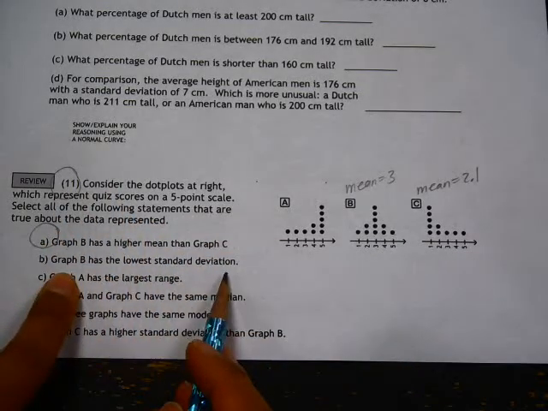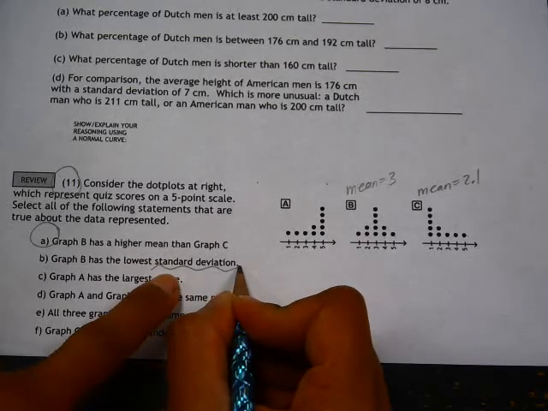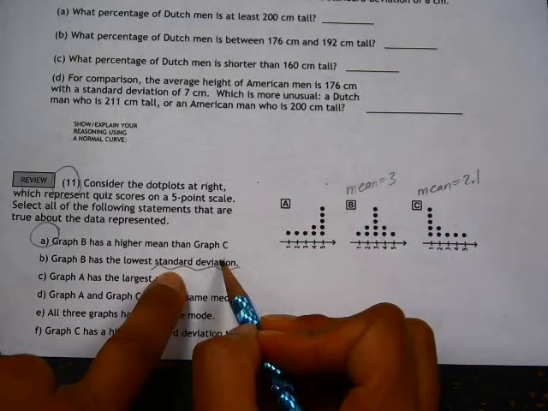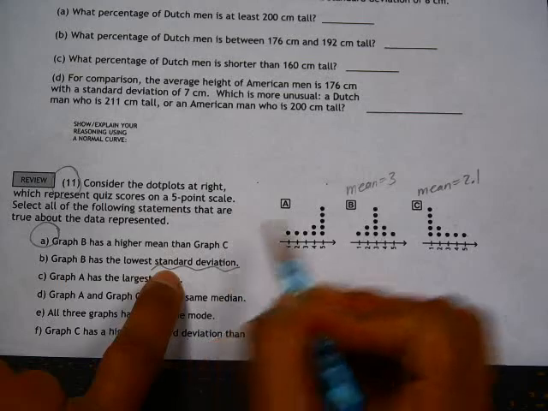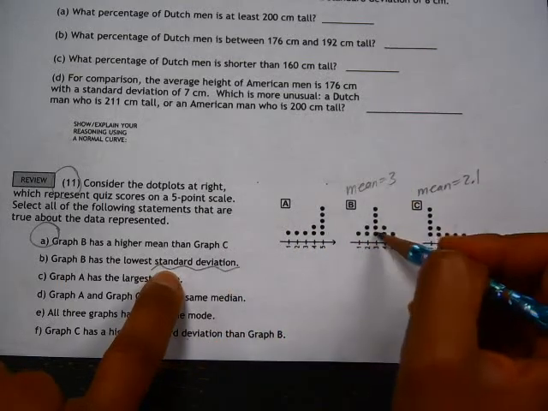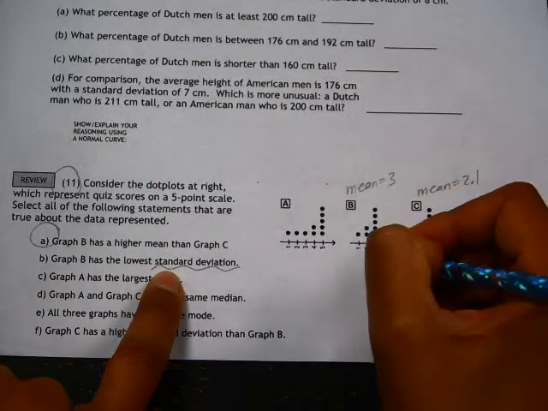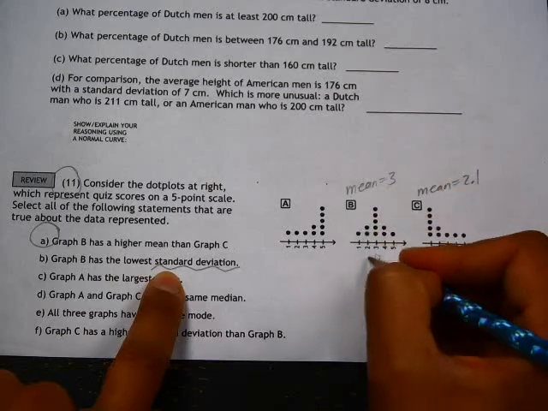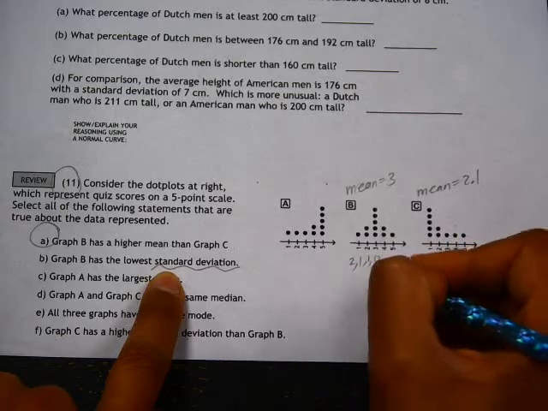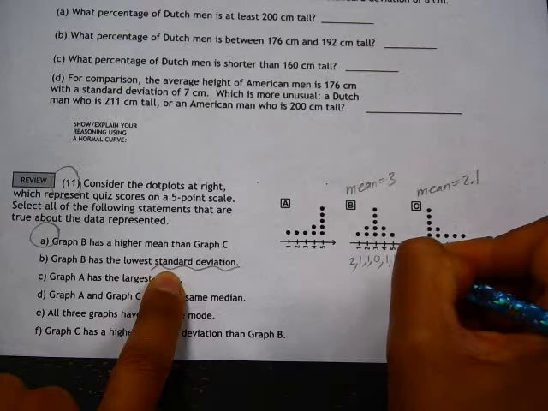Graph B has the lowest standard deviation. The definition of standard deviation is the spread of the data from the mean value. Rather than calculating the standard deviation formula for each of these individual dot plots, let's just look at the dots. So in this case, the mean was 3. The rest of the data, so this set of data was 0 away. These 2 dots are only 1 away, and this dot was 2 away. Same thing here, these are only 1 away from the mean, and this one is 2 away.